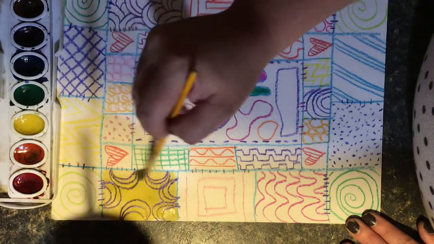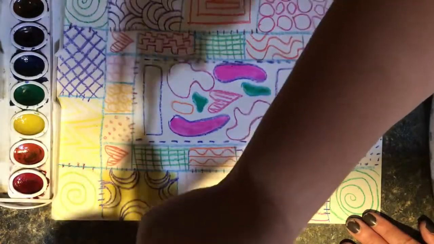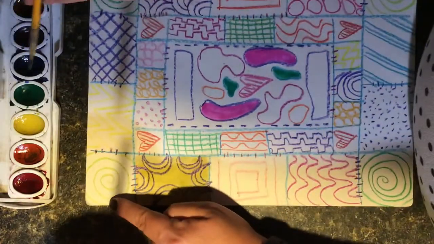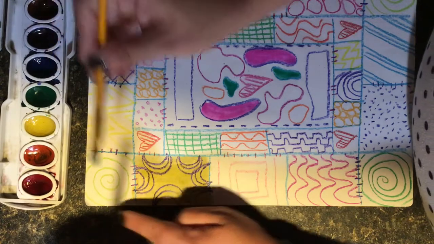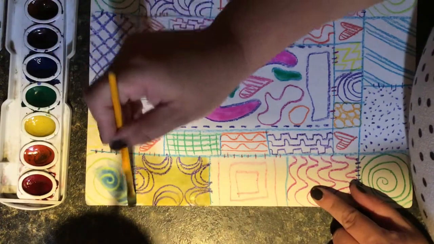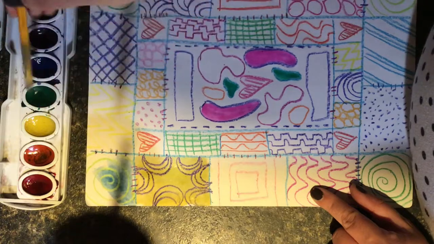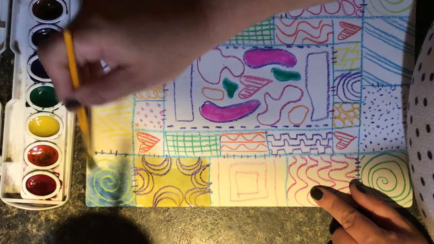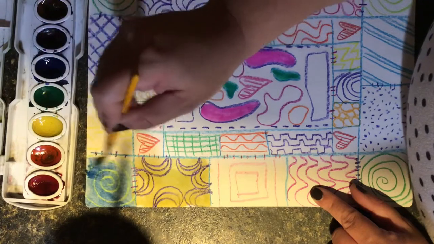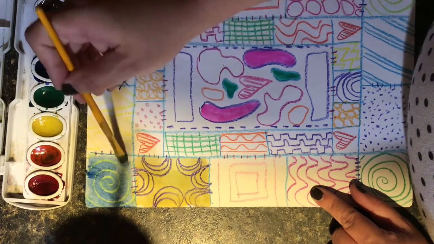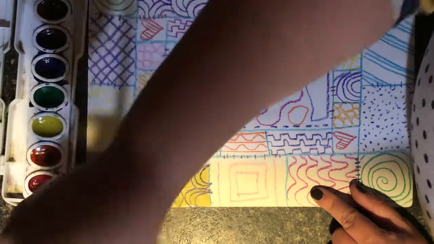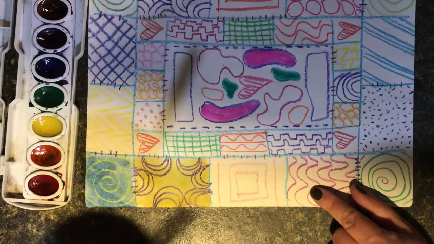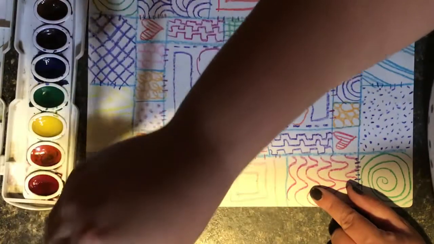Okay, if I were to choose an analogous color, like green is near blue on the color wheel, because we're creating a wax resist here, you can still see it, but it just creates a different mood for your painting, okay?